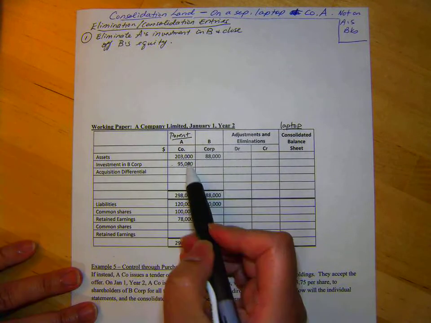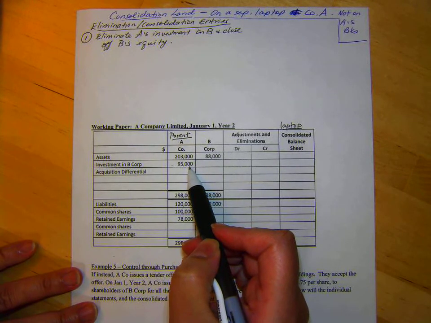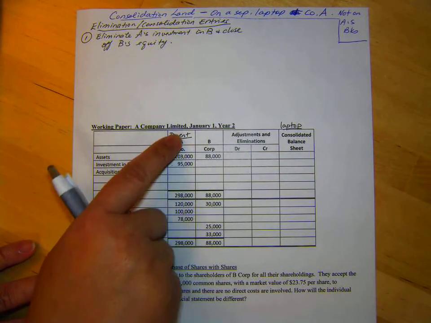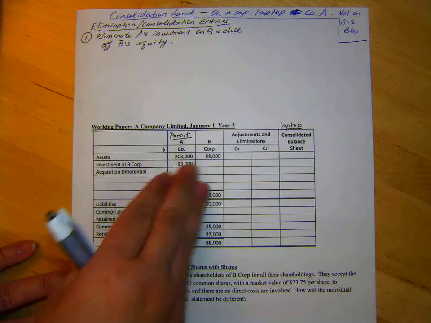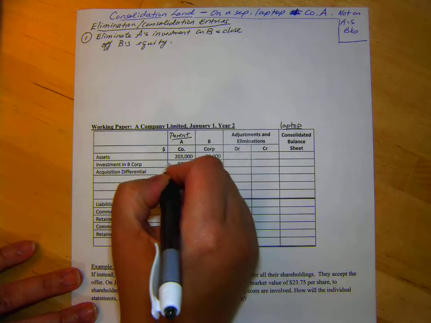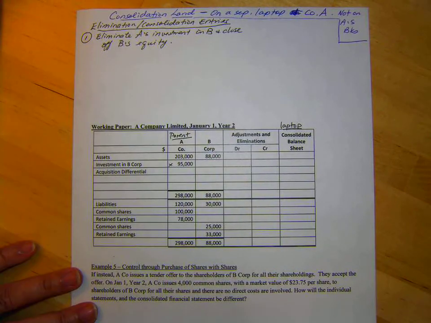Well, no, we've got to get rid of that because when you're combined, you can't have an investment in yourself. You're just the parent A and B's just kind of mushed in there with you. Okay? So we've got to get rid of this. That means eliminate A's investment in B.